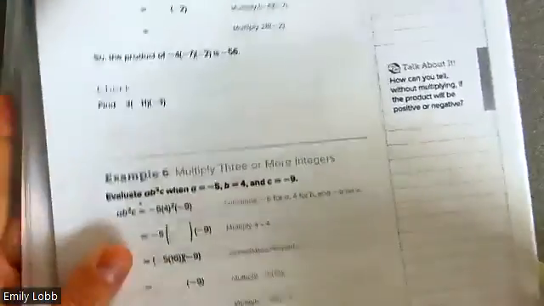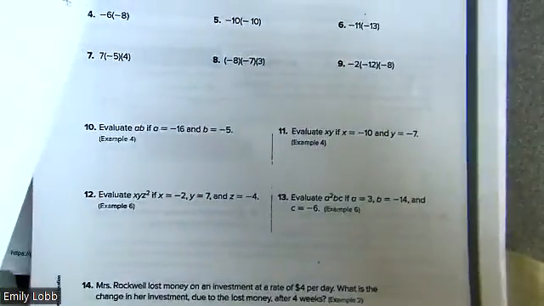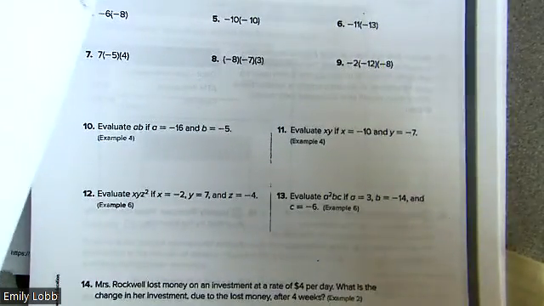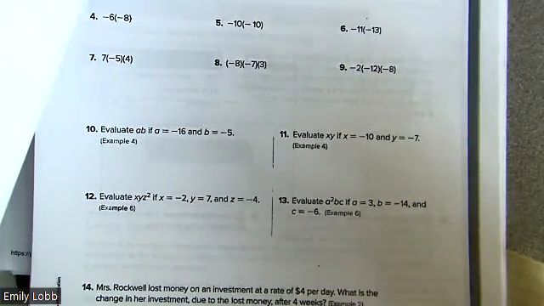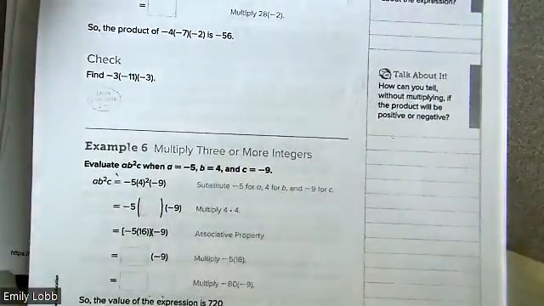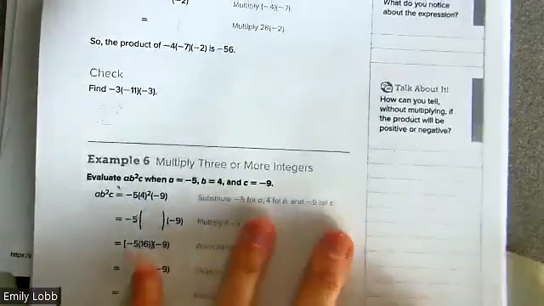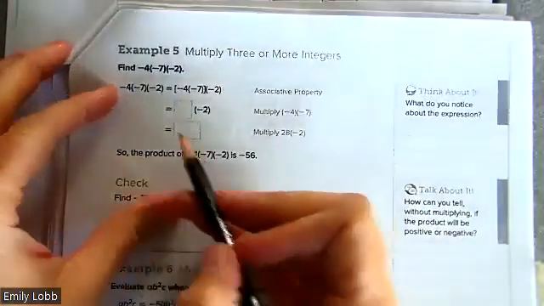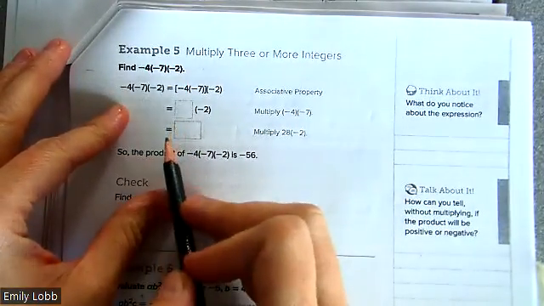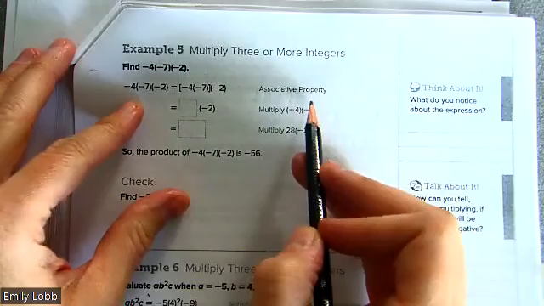Excellente. Now, I think we can do this next section before we multiply 3 or more integers. All right. Let's look at example 5, and then I want you to do some practice. First of all, we can combine these any way we want.